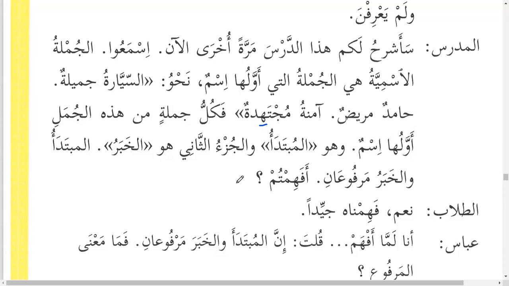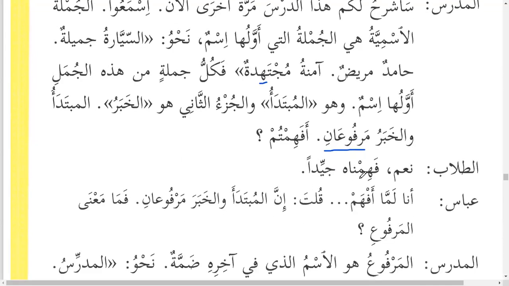So as you can see here, al-mubtada wal-khabar, two. That's why marfu'ani, dual. The subject is dual, and that's why the khabar is also dual. Marfu'ani are marfu'. أفهمتم؟ Did you understand? فهمنا, فهمناه جيداً. We have understood it very well, right? Fahimnahu jayyidan.